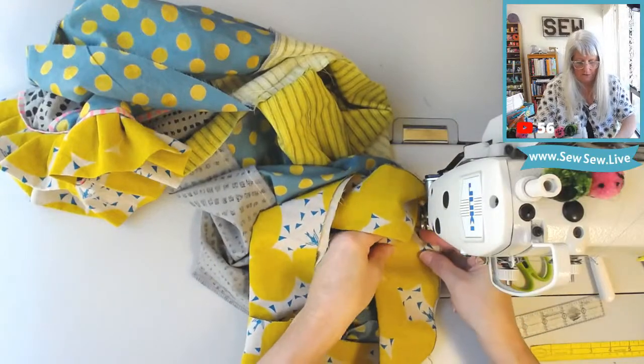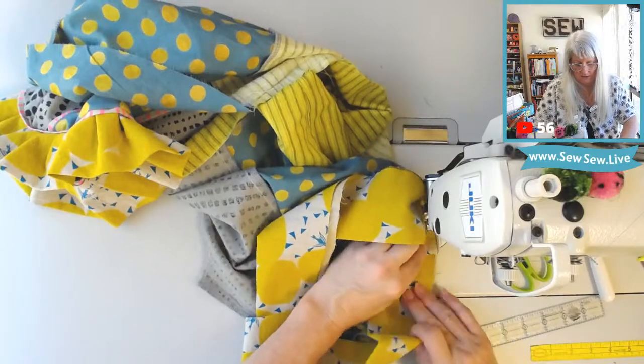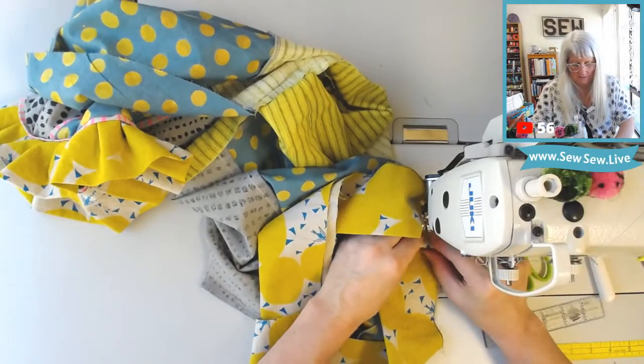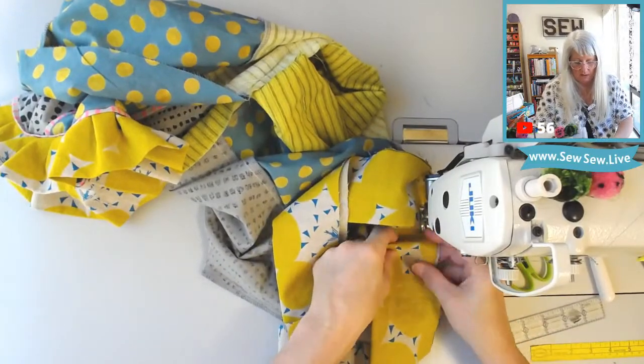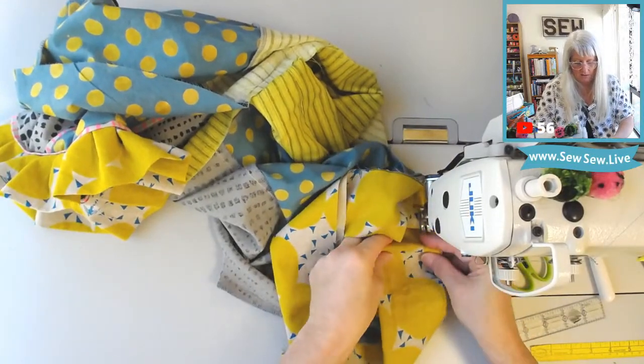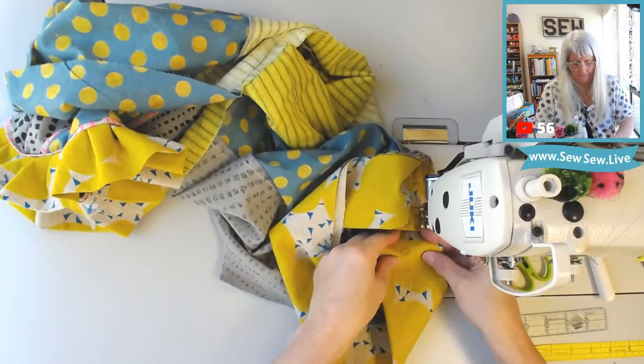A little awkward at first when you have all this fabric here. So just focus on the seam that you're sewing on, just that little bit. You could even pin all this, evenly distribute it, to make sure you're getting your pleats more even if you want.